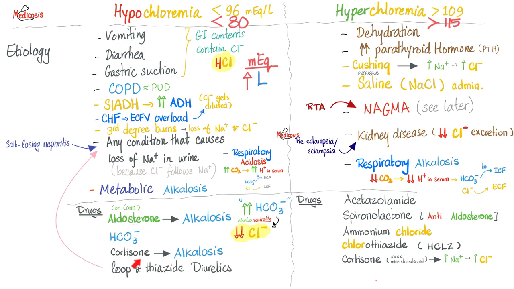Cortisone, same thing. Cortisone, when given exogenously, has a mineralocorticoid effect. Can lead to metabolic alkalosis before you know it, hypochloremia. Loop and thiazide diuretics make you lose tons of sodium in the urine, which means chloride will follow, so they cause hypochloremia. Next, causes of hyperchloremia, dehydration. Yes, when the volume goes down, the entire ratio goes up, which means hyperchloremic. We just talked about this 5 minutes ago.